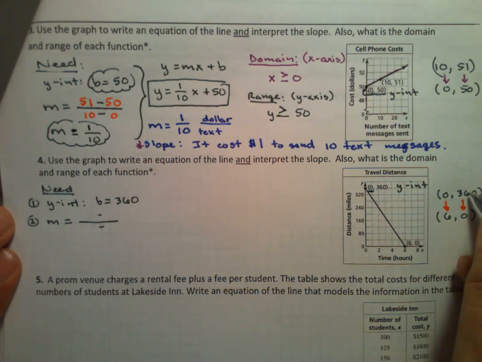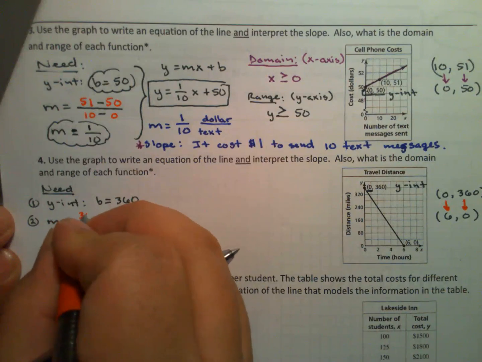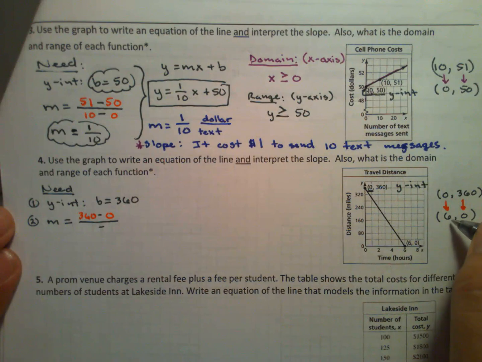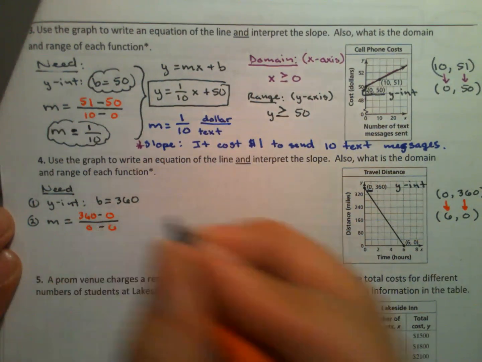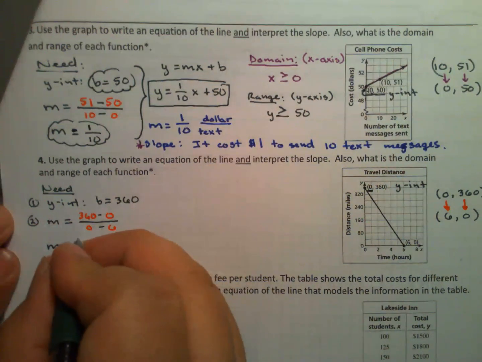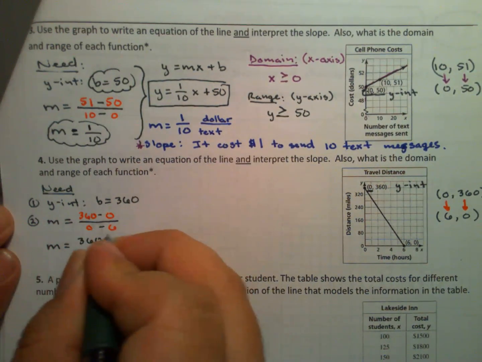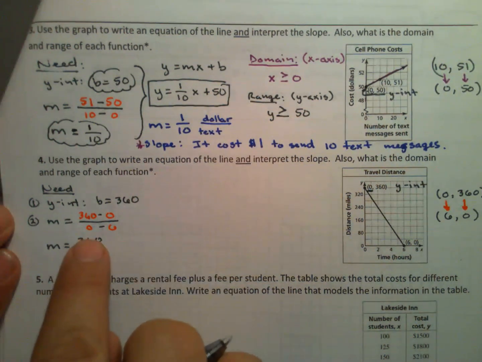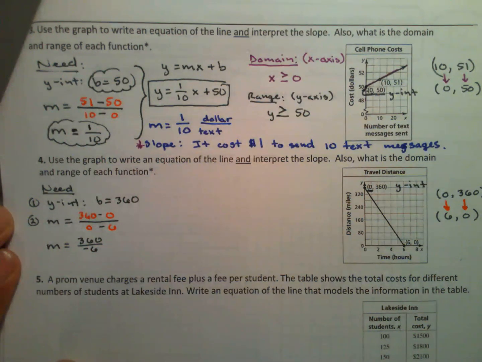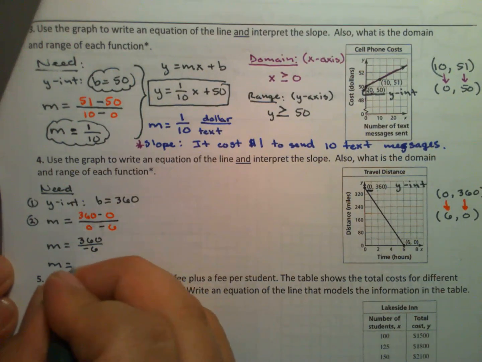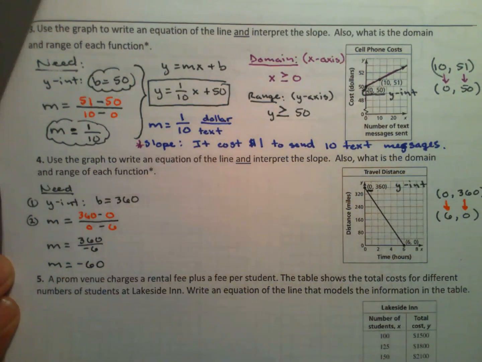The y's are first. 360 and then the 0. Not over 0, just the 0 next to it. And then 0 to 6 for the x's. 0 to 6. Notice how I didn't change the order. All right, so then my slope is 360 on top and negative 6 at the bottom. Now you have to reduce your fractions. And 360 can actually be divided by negative 6. It's going to work out perfectly. So my slope actually reduces to negative 60 because it is dropping, right? It has to be negative.